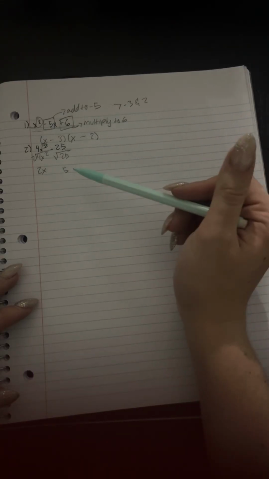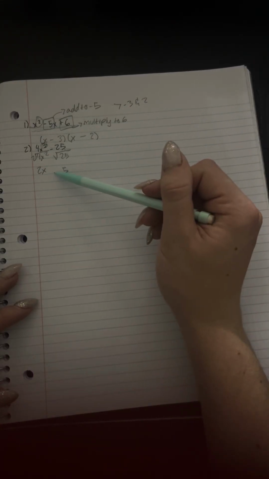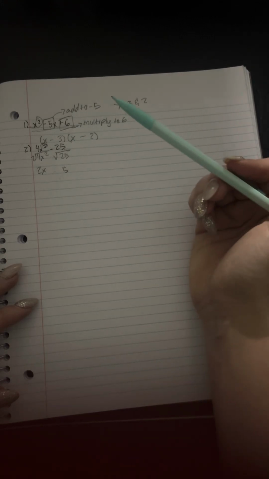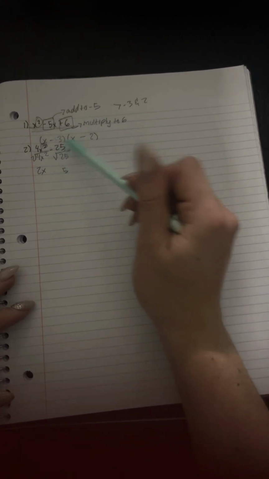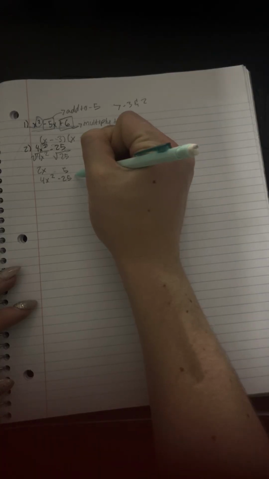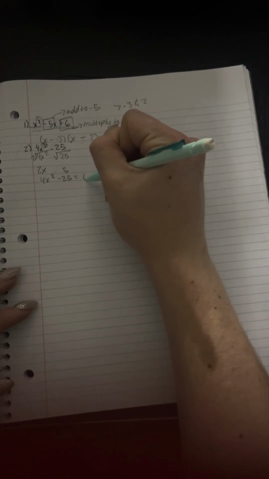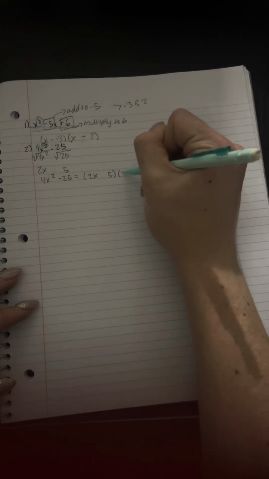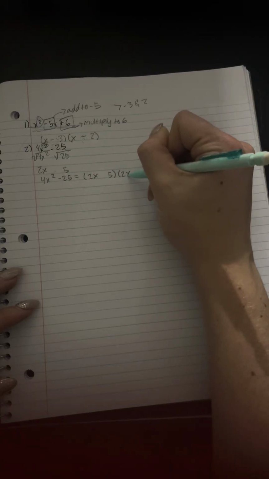After that, we're going to do what we did at the top, in a sense, and split that into binomials as such. So we rewrite our equation here: 4x squared minus 25 equals binomials 2x and 2x.